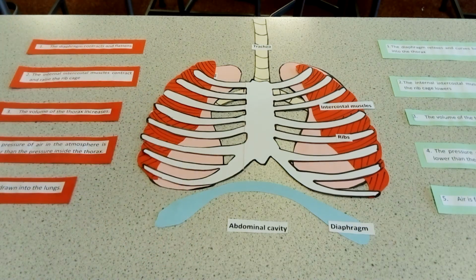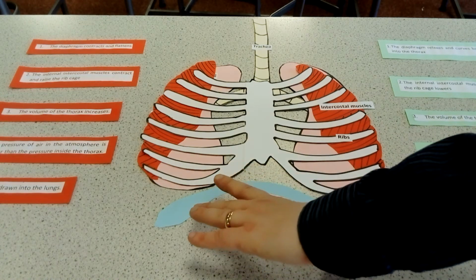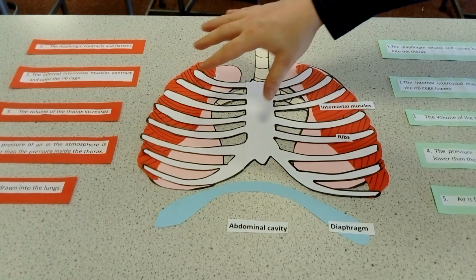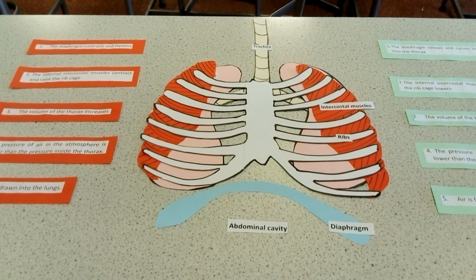the lungs. If we talk about how air is expelled from the lung, it's almost the opposite. So to start off with, the diaphragm relaxes and it curves back up. The intercostal muscles relax and your rib cage moves back down. All of that decreases the area in the thorax. Because we're decreasing the area, that increases the pressure.